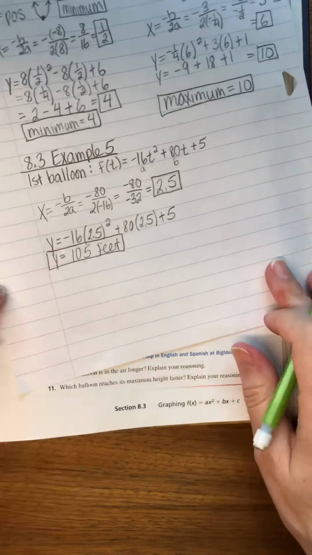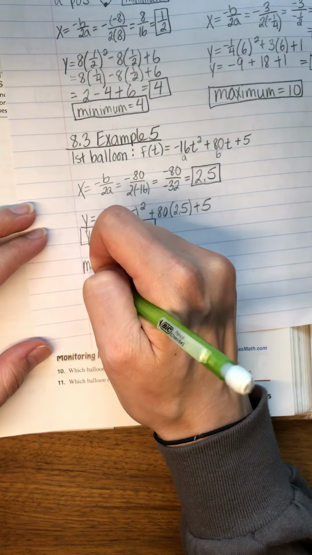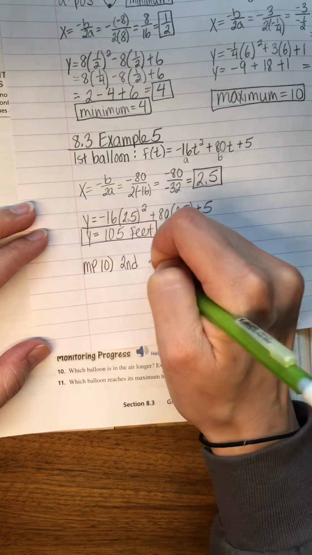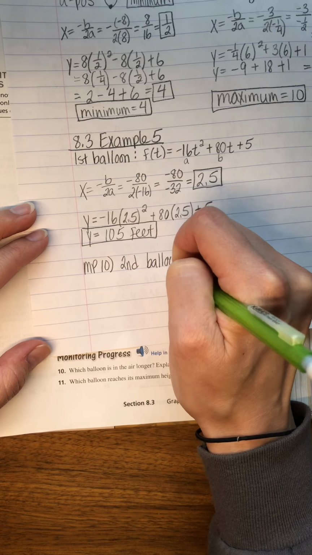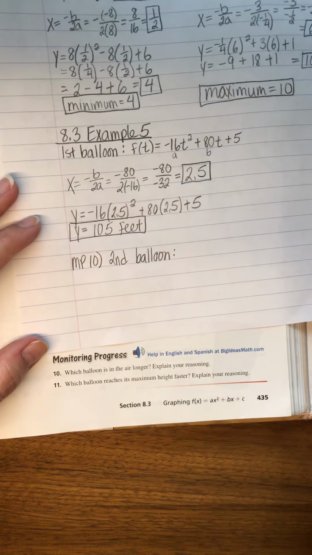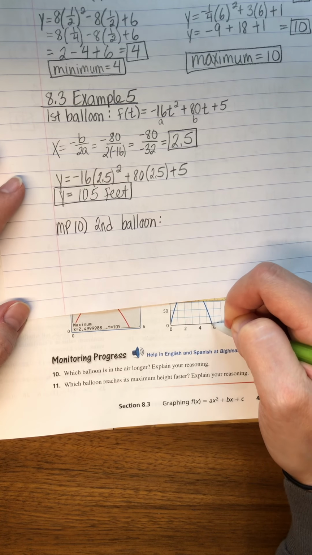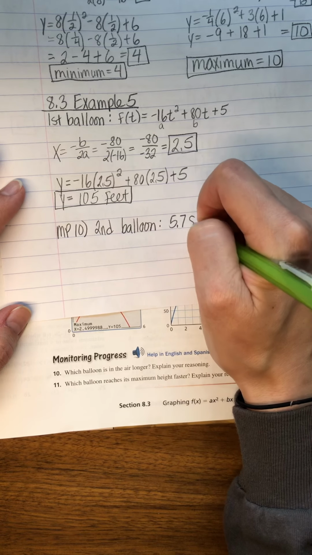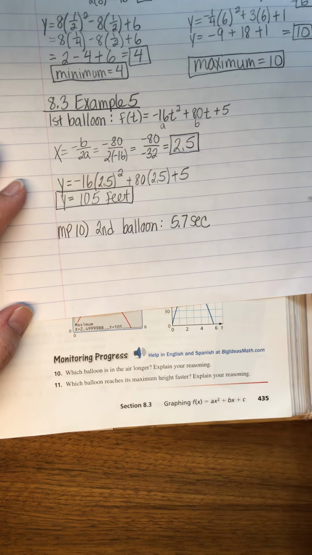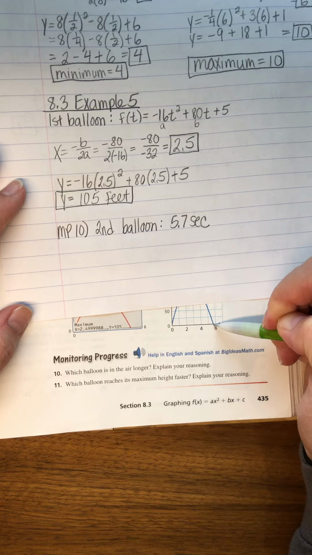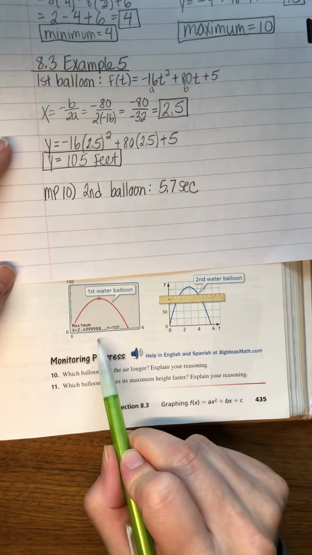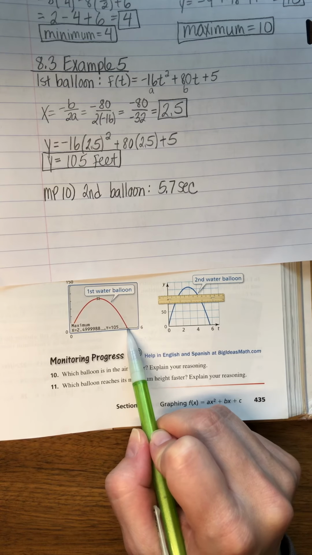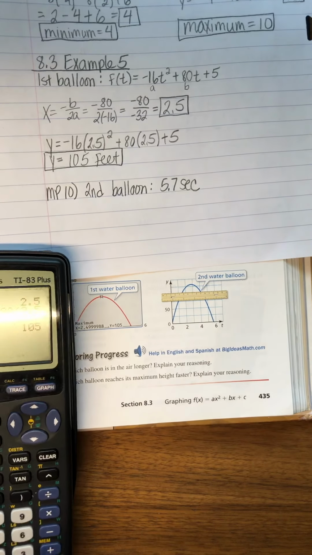So we're going to do monitoring progress number 10 down here. The second balloon is in the air about 5.75, or maybe 5.7 seconds. I'm just estimating how long this balloon is in the air by seeing where it hits the ground. Now on this first balloon, it's hard to see where it's going to hit the ground. So I'm going to go back to my graphing calculator and show you how to do this.